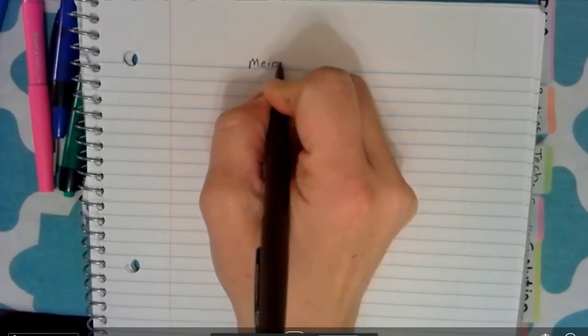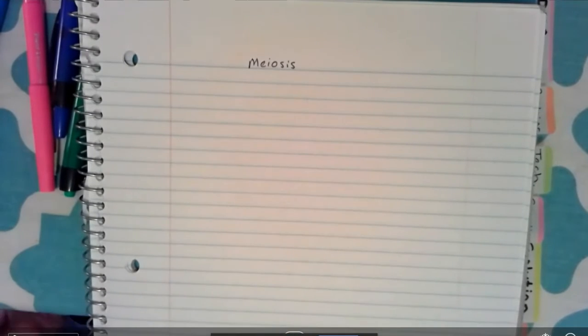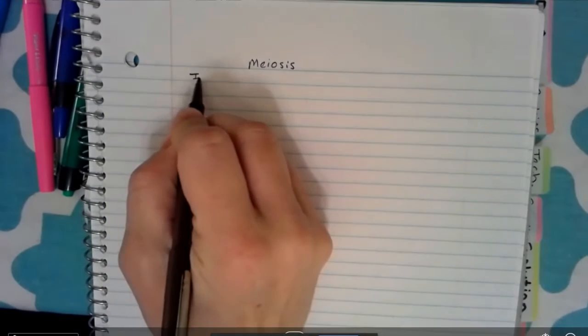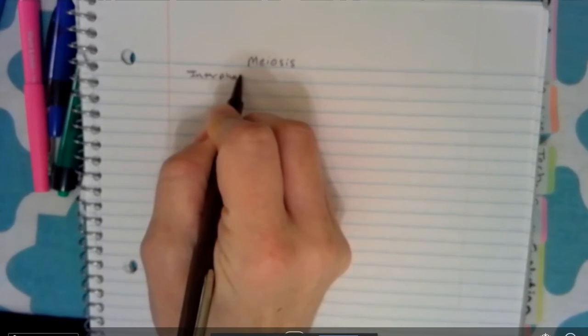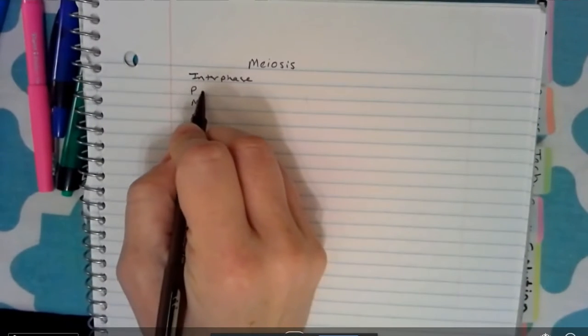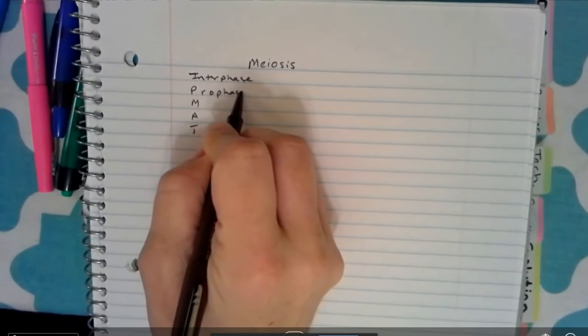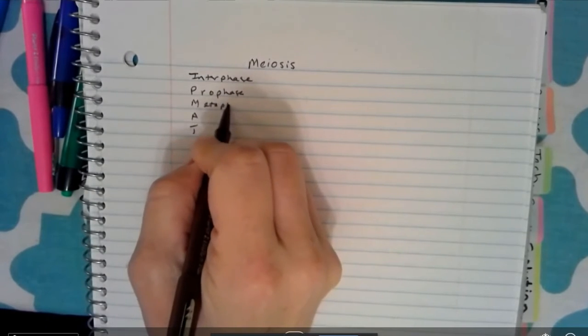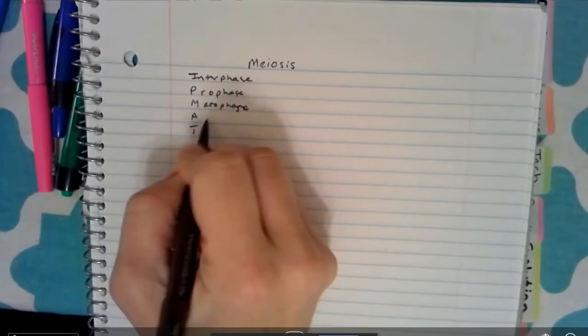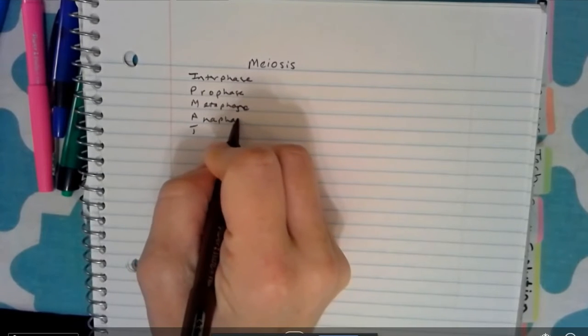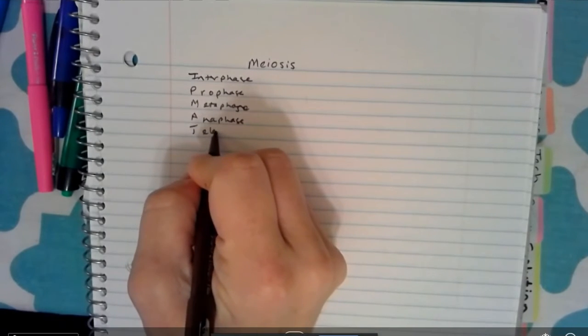So please label this meiosis. Now, meiosis goes through the same process as mitosis. We did the whole cell cycle where it had interphase, and then it has the PMAT for prophase, metaphase, anaphase, and telophase.